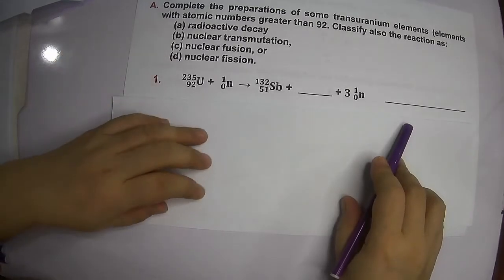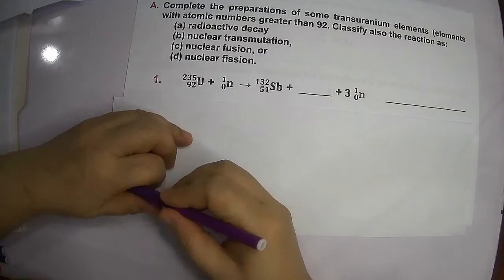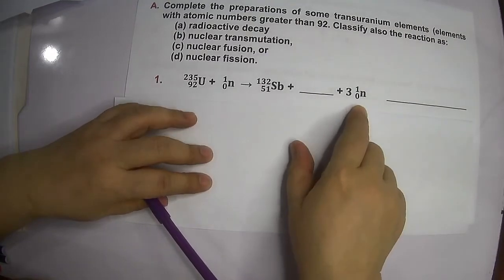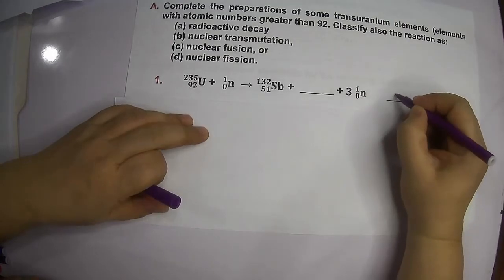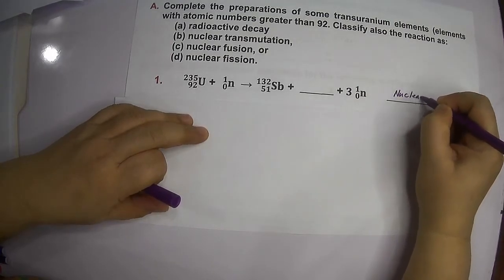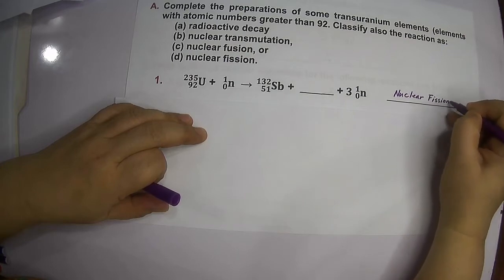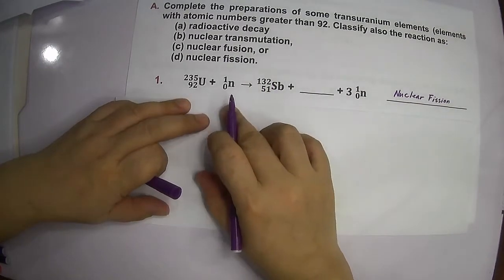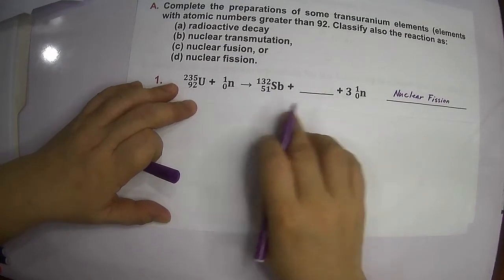So when uranium is bombarded by a neutron, producing more neutrons, automatically that could be nuclear fission.